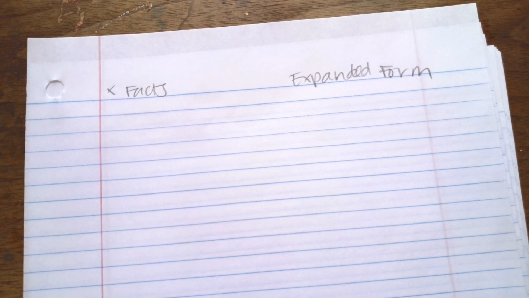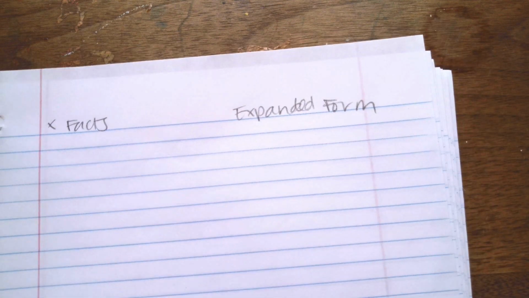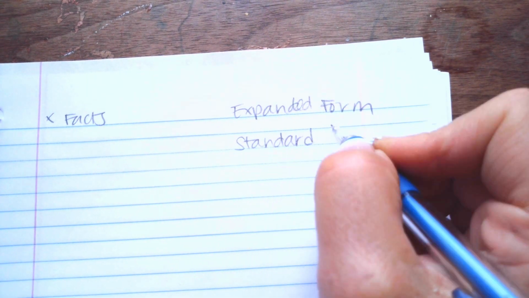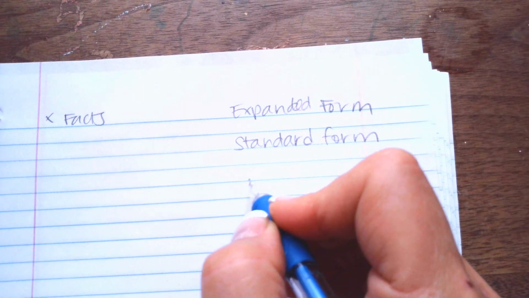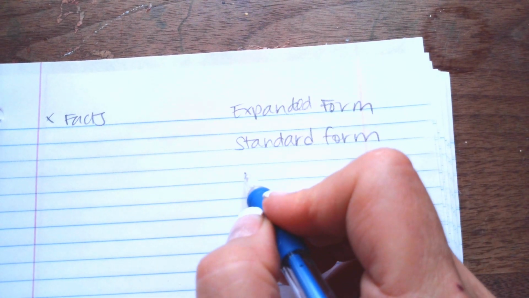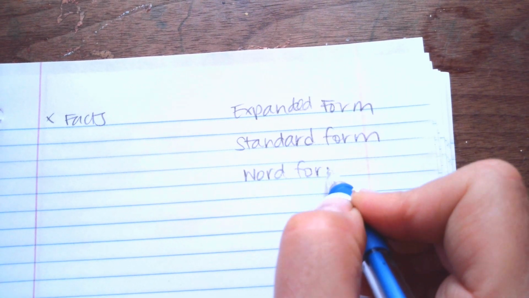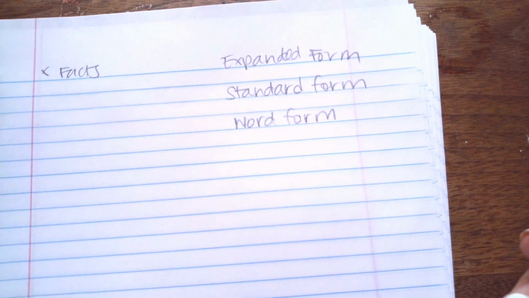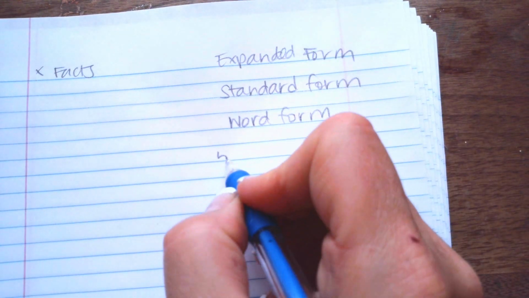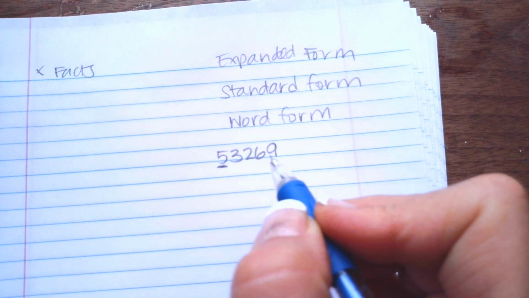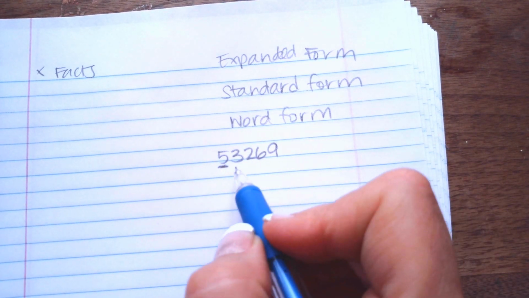Okay, so expanded form, standard form, and word form are all three ways to write our number. Expanded form means that you go to each digit and you say what it is worth. So this 5 is worth 50,000.